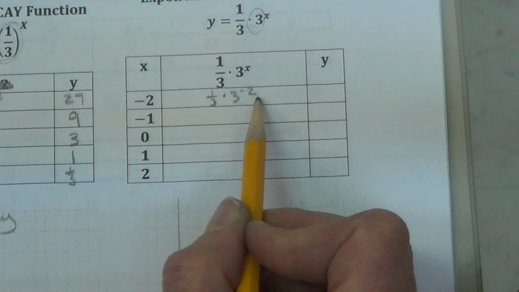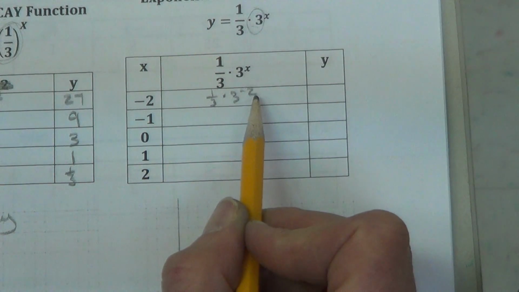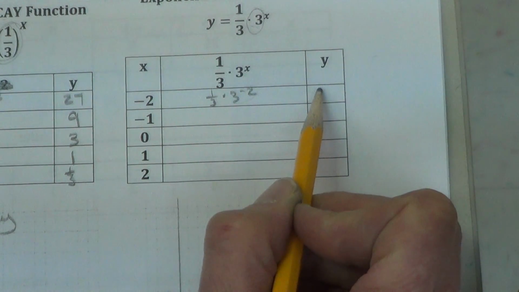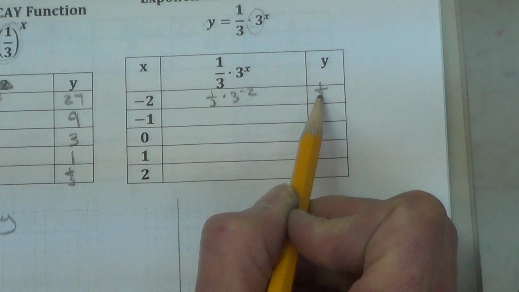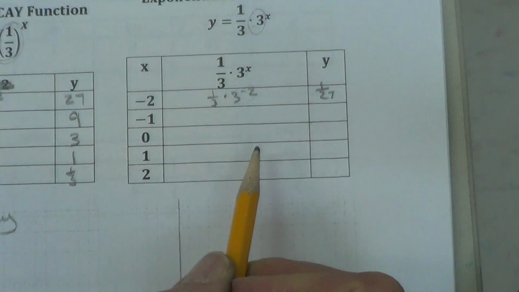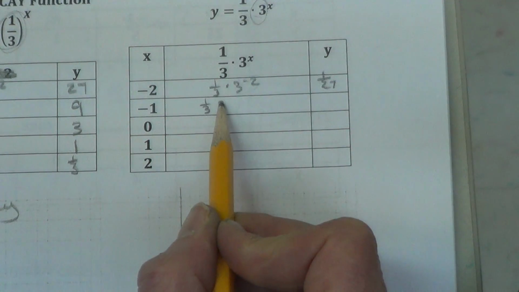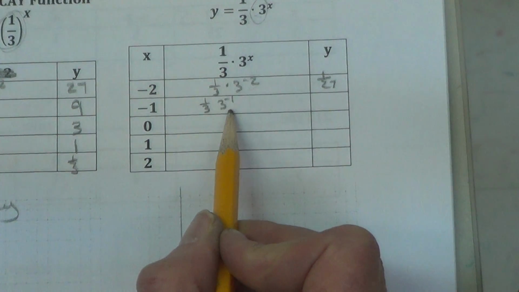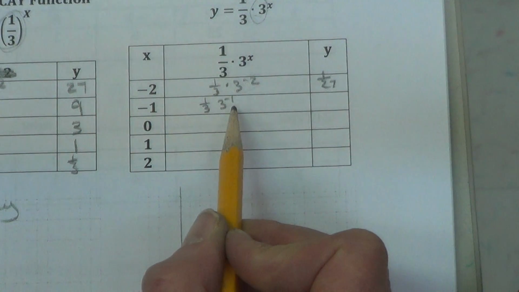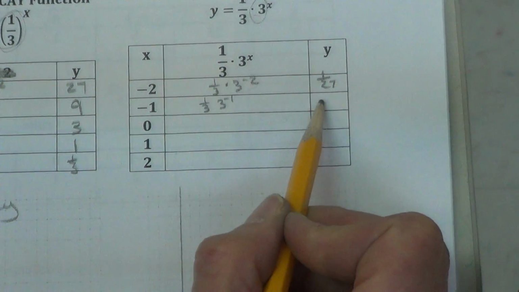That would be 1 over 3 squared, which is 9. So 1 over 9 times 1 over 3 would be 1 over 27. 1/3 times 3 to the negative first. Well, 3 to the negative first would be 1 over 3 to the first, which is 1/3. 1/3 times 1/3 is 1/9.